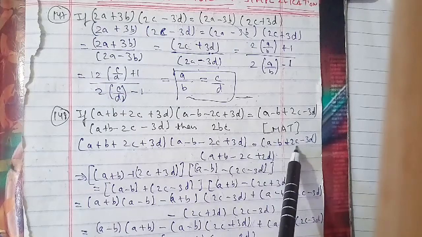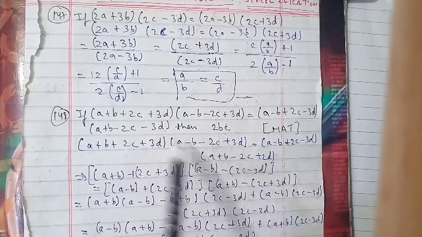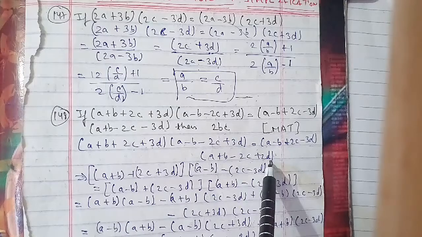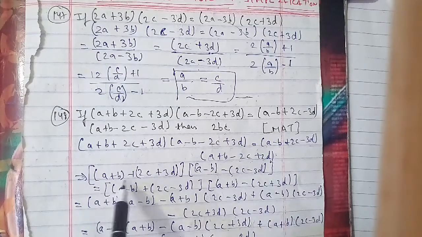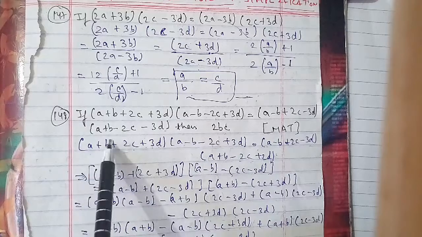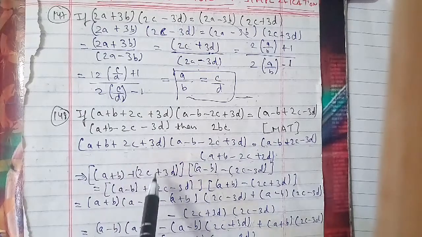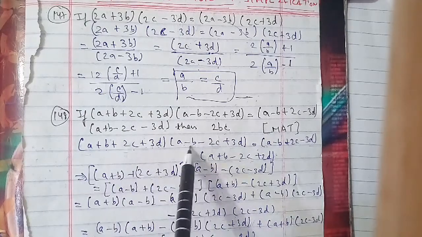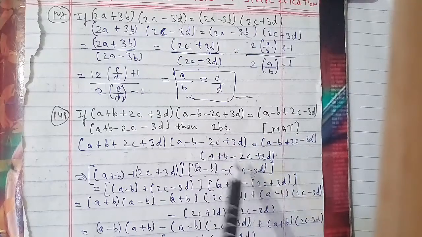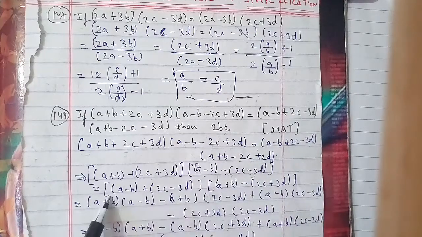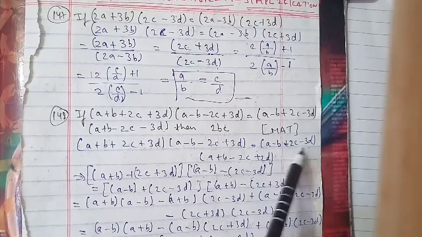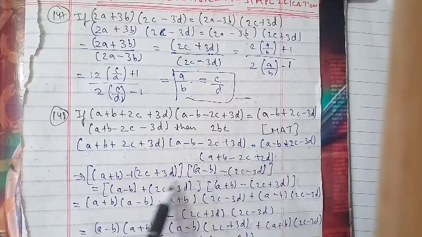That is what we had written, a plus b plus 2c plus 3d. For this we just make a bracket differently, and here for a minus b we take common 2c minus 3d, minus minus will become plus. For the equal sign, a minus b we take as common, plus 2c plus minus 3d, because plus is outside. A plus b we take, and minus, in the same case, is 2c minus 3d here.